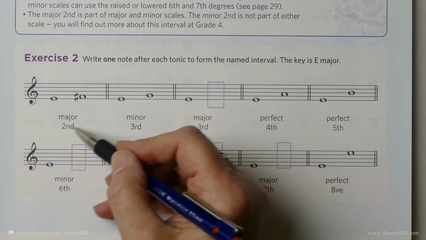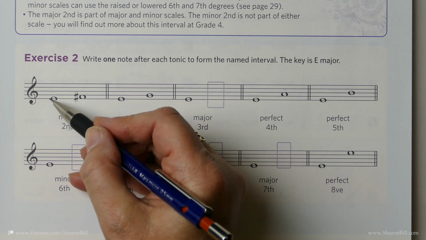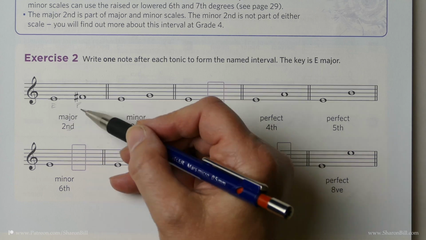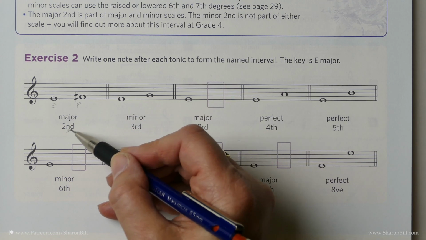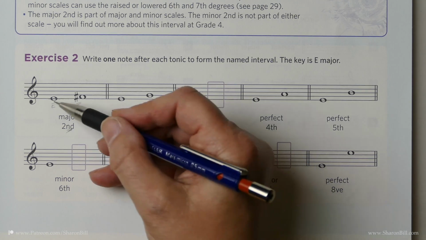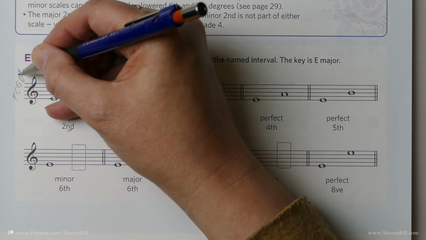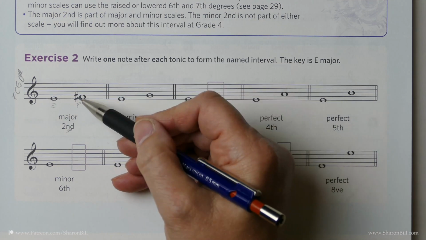And so the first job is to just get the number. So from 1 to 2, we're going from E to F. It's got to be from an E something to an F something to be a second of any sort. And we know that E major has F, C, G, D sharps. And so it must be F sharp.